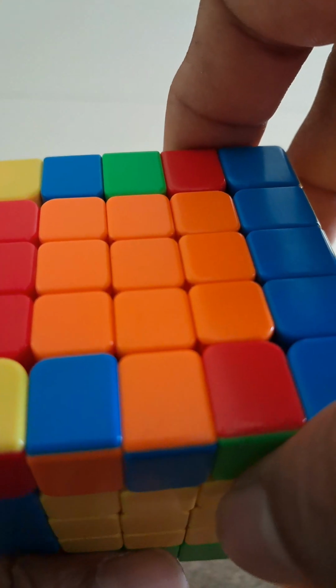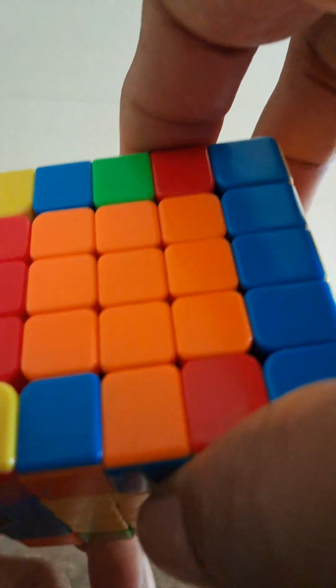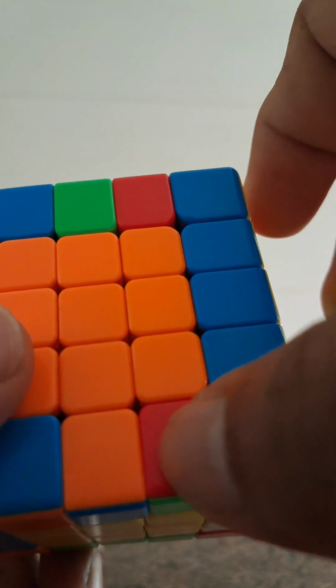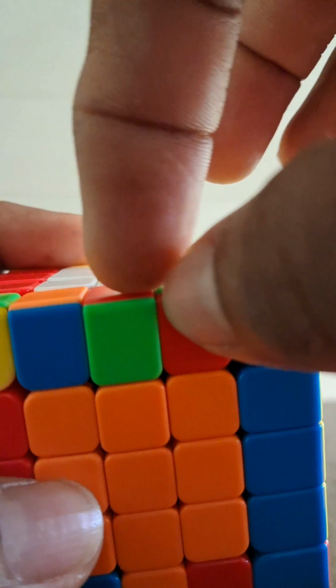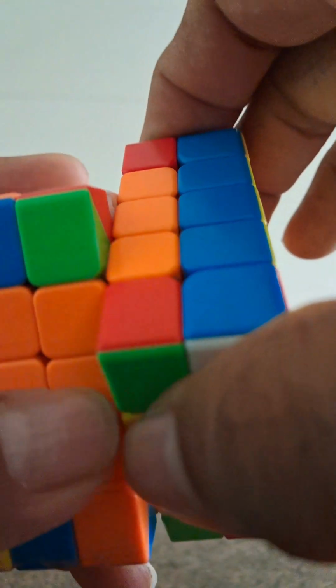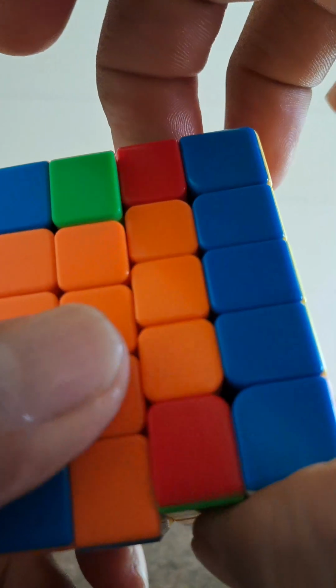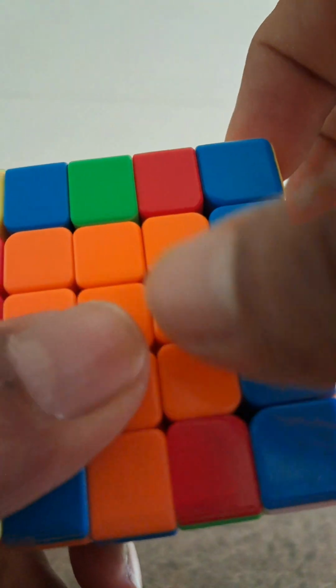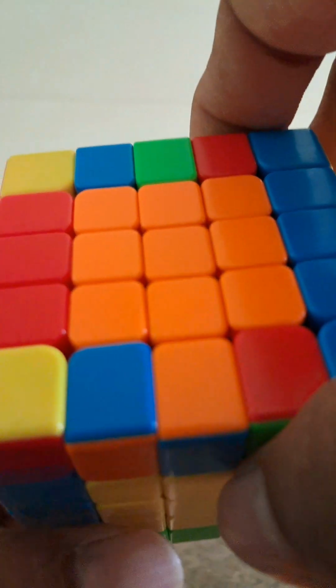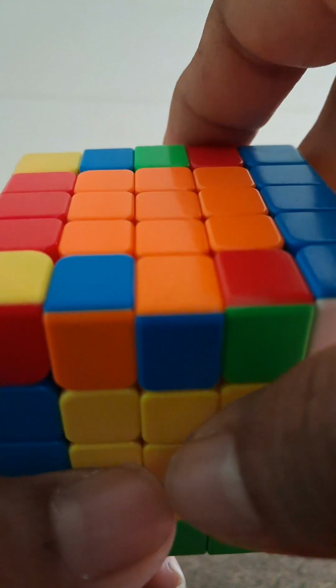So the algorithm is done to match this piece with its center piece. Say for example, we need to get the pieces together, and for getting the right hand side together, we are using this algorithm. So we'll start with the algorithm right away.